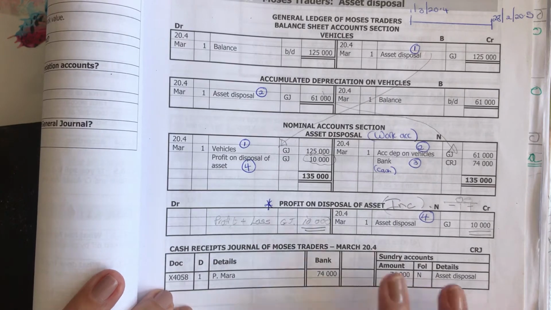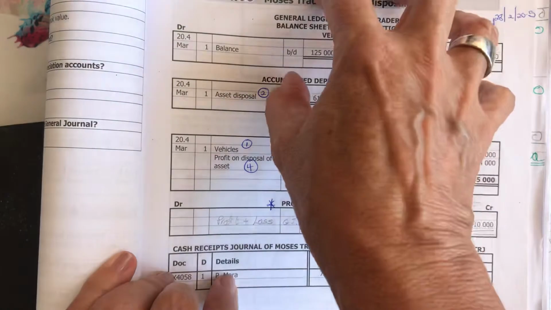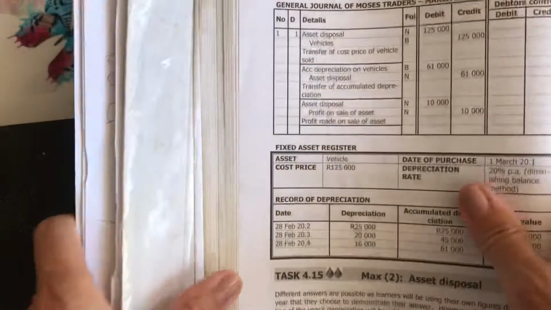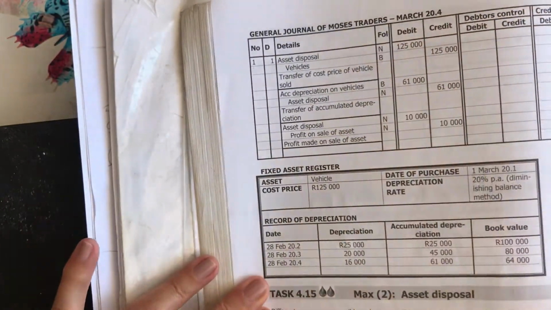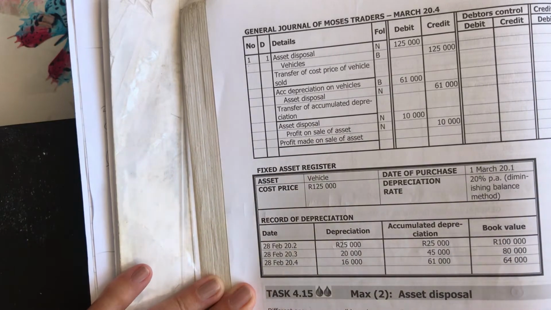Okay. These same steps that you do in your general ledger, you also can be asked to show in the general journal. So, when you have to do your general journal, you go step by step into the journals.